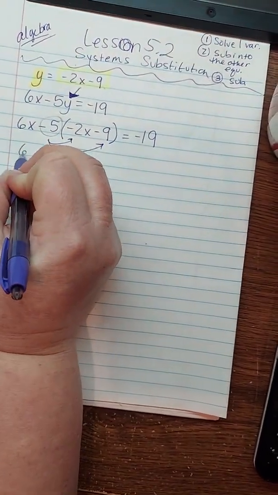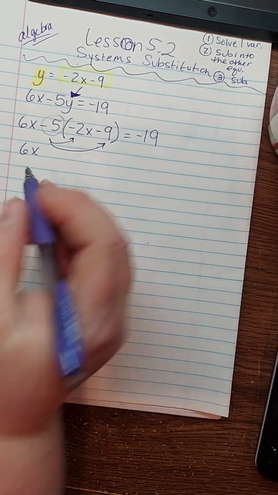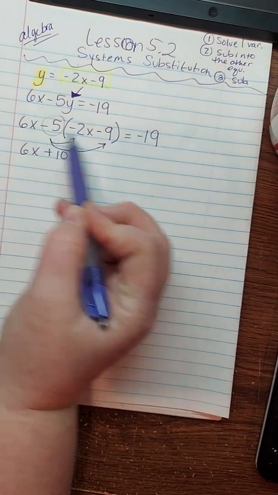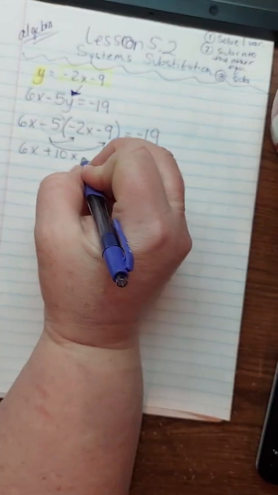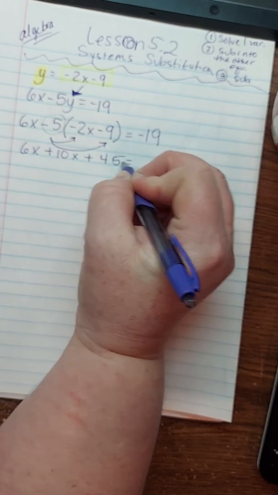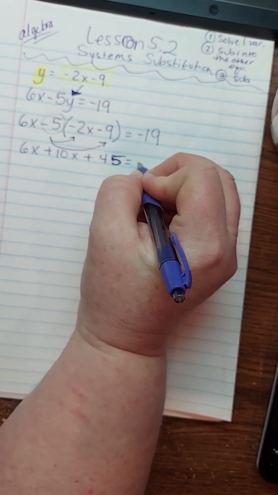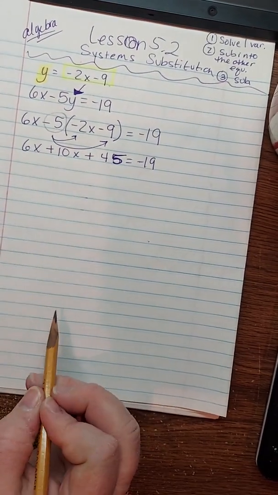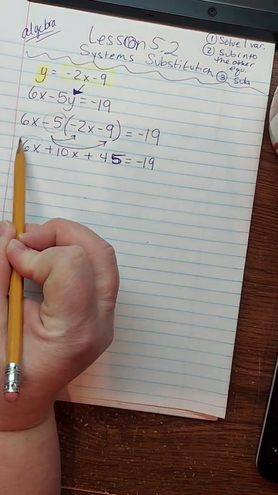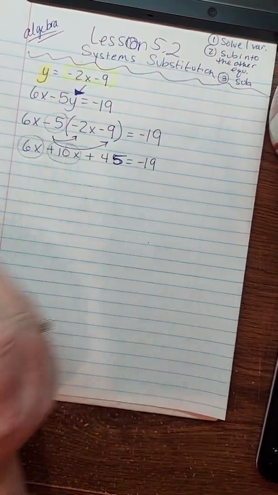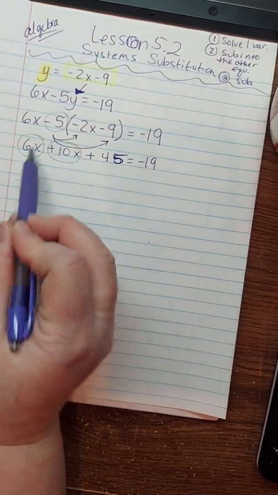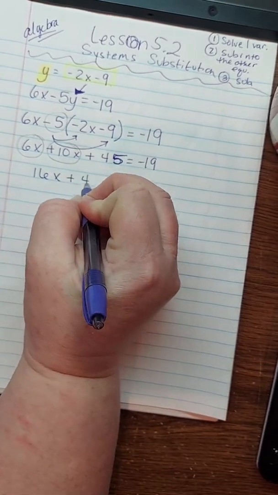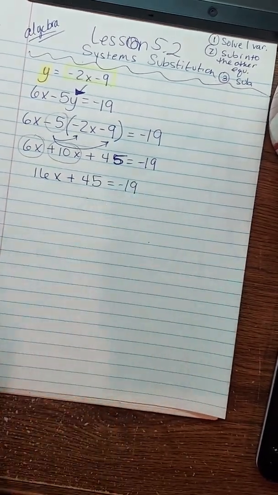So here we go. 6x. So negative 5 times negative 2 is a positive 10x. And a negative 5 times a negative 9 is a positive 45 equals, whoops, that's a 5, equals negative 19. All right, before you get started, let's collect like terms if we can. Well, I have 6x and negative 10x. I don't have to add the opposite. I can just gather my like terms. So 6 plus 10 is 16x plus 45 equals negative 19.